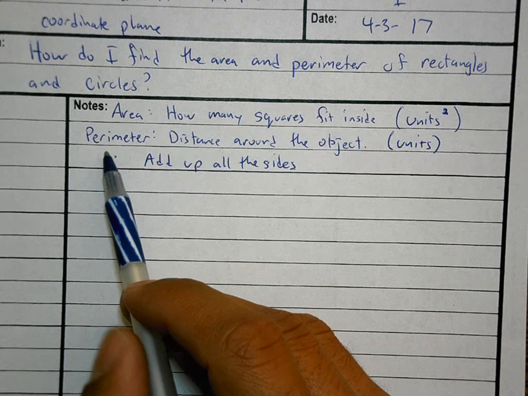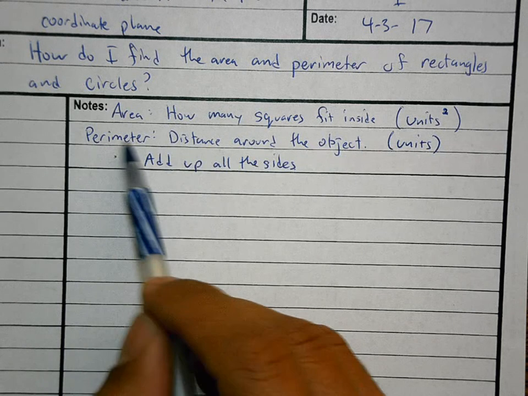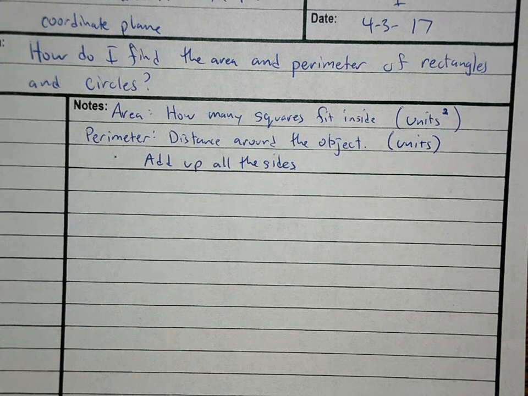We call anything that's rectangular perimeter, but when it comes to circles, there's another word for perimeter.